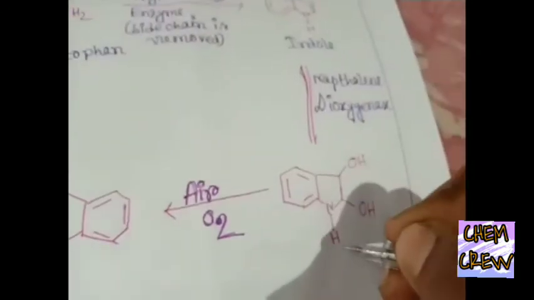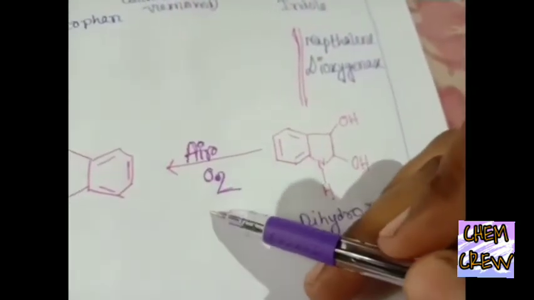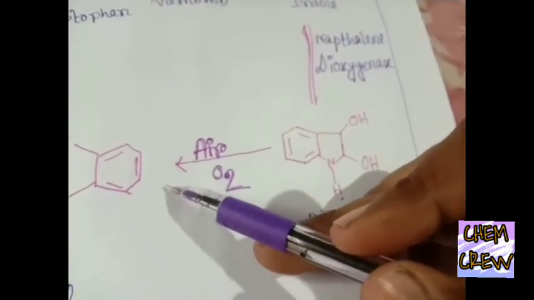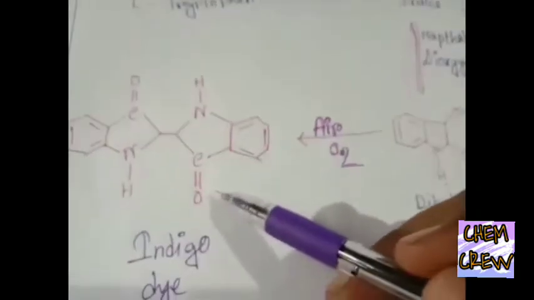And this dihydroxy product is treated with oxygen in the presence of air, and it gives indigo dye.